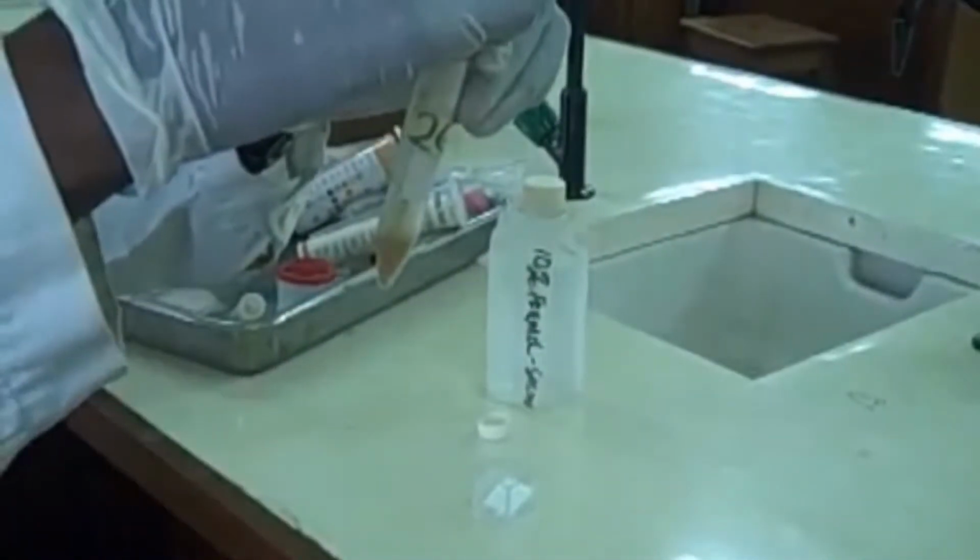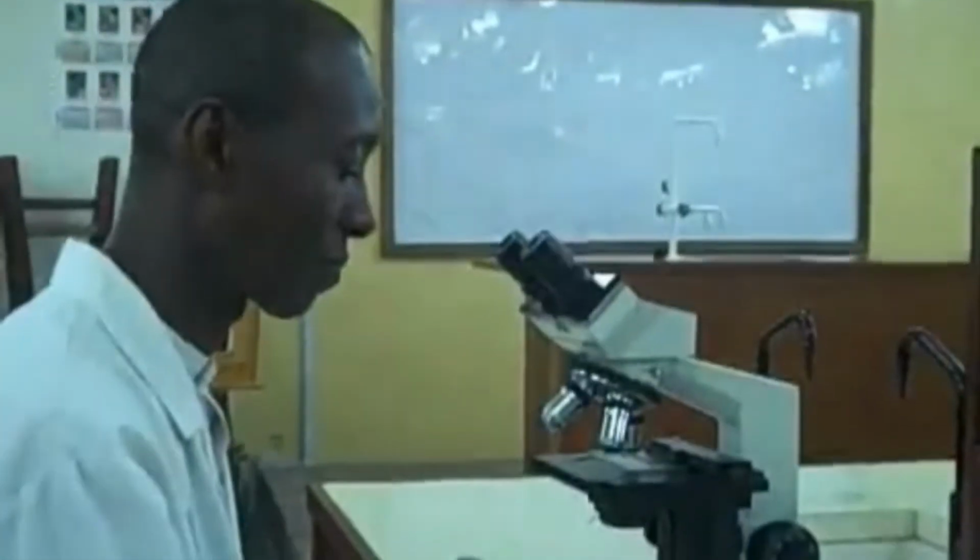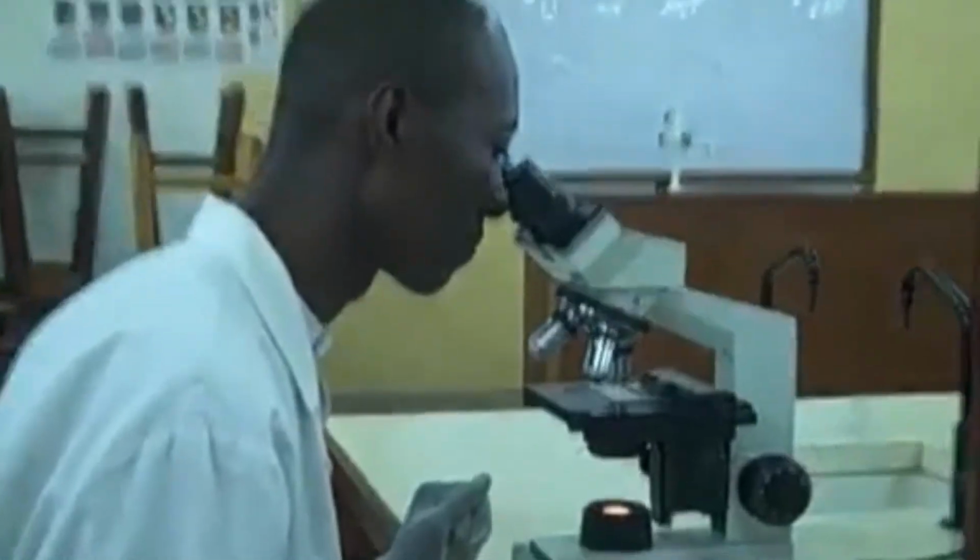Resuspend it with part of the formal saline or saline, and use a disposable pipette to mix it very well and transfer a drop onto the microscope slide. Okay. Cover the drop of smear with the cover slip and examine it under the microscope using the ×10 objective, low light, and you are expected to see.